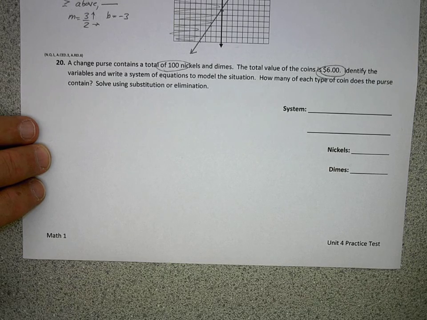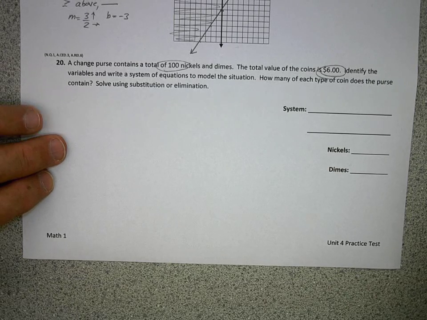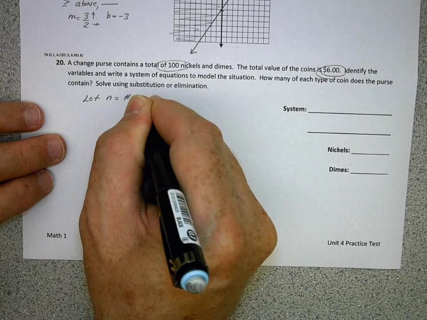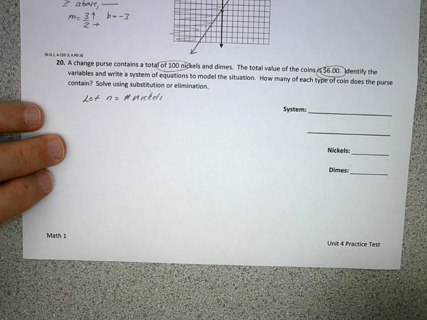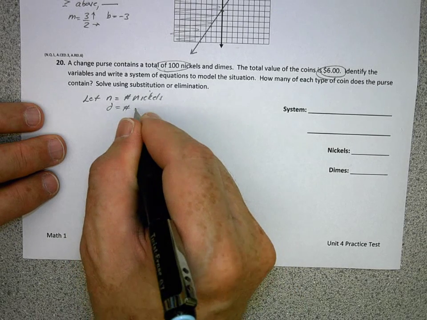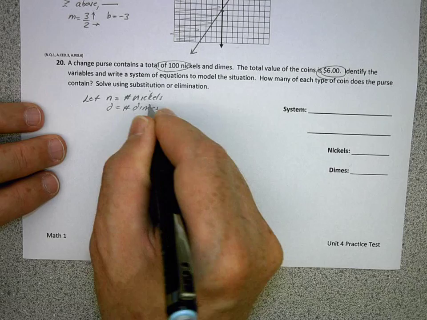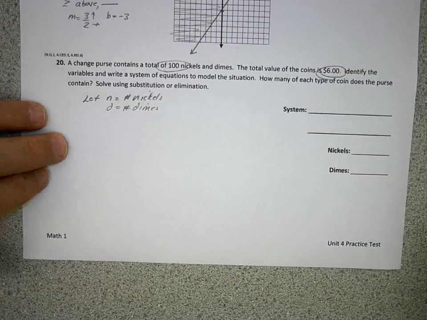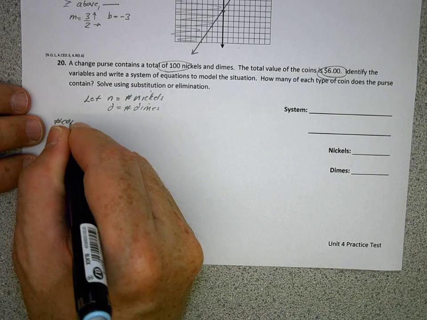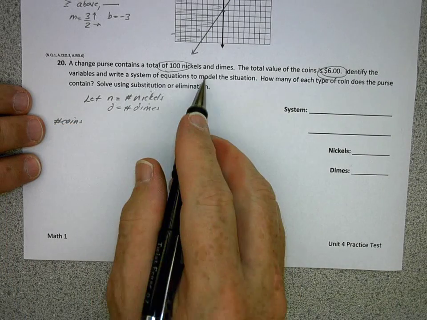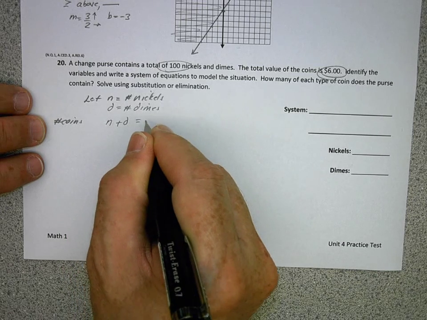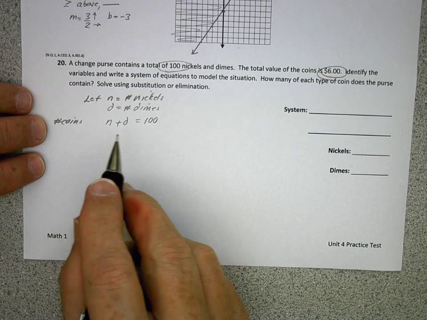Well, first let's identify our variables. I'm going to let N be the number of nickels, just so I can keep them straight. And I'm going to let D be the number of dimes. Now we can always write two equations in the coin problems. The first equation is, what's the number of coins? Well, we have 100 coins, 100 nickels and dimes. Well, I have N nickels plus D dimes equals 100. So the number of nickels and the number of dimes equals 100.